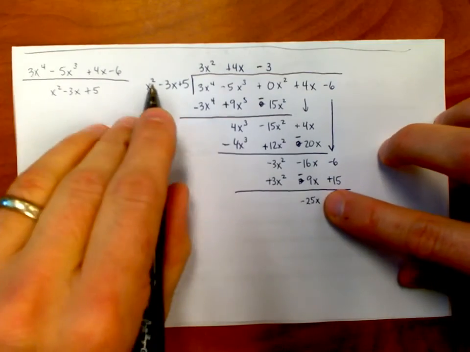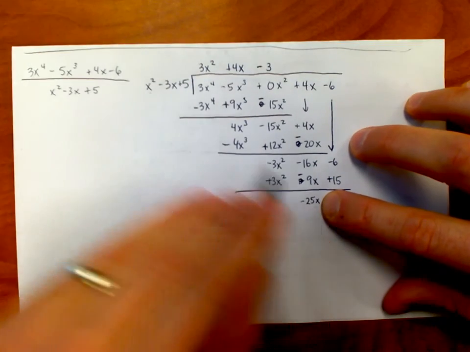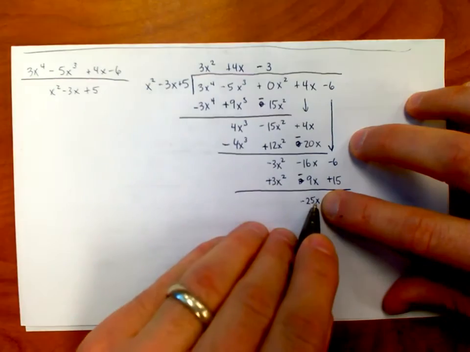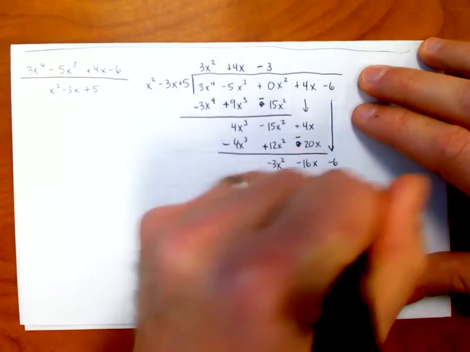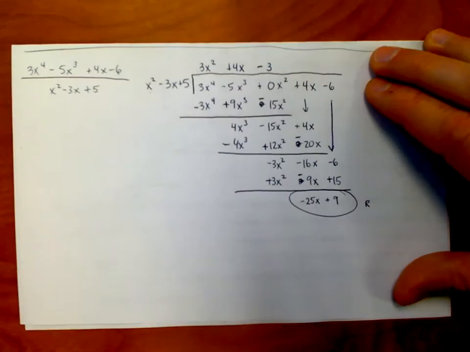Now, will x squared go into x? It won't, will it? Because that's bigger. X squared is bigger than an x to the first power, which means this entire thing becomes my remainder.